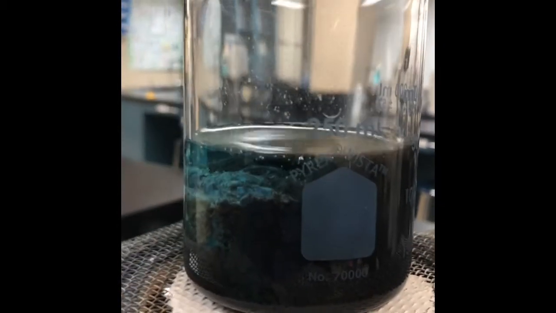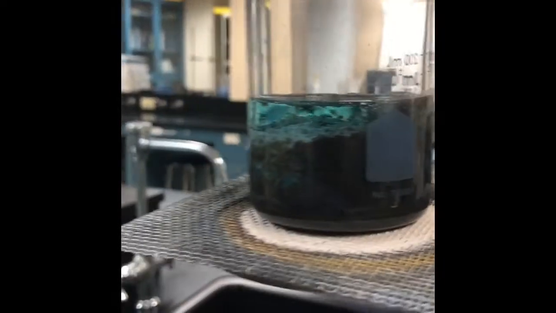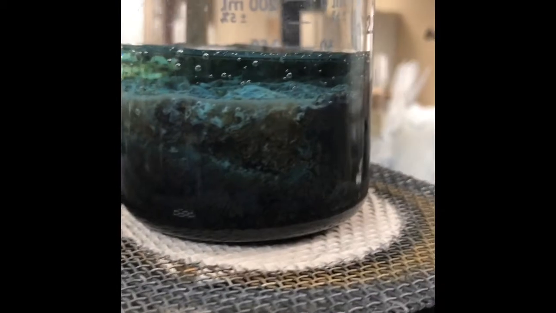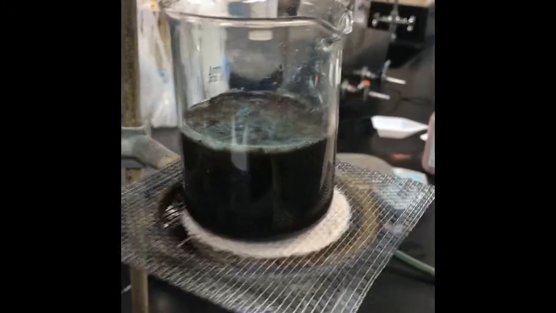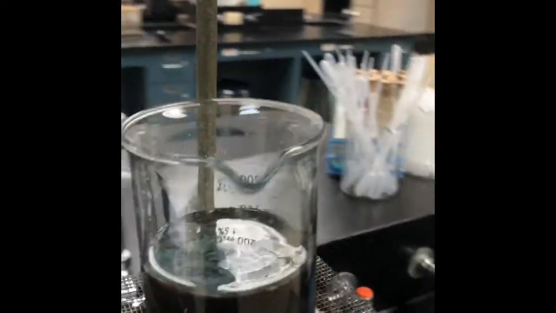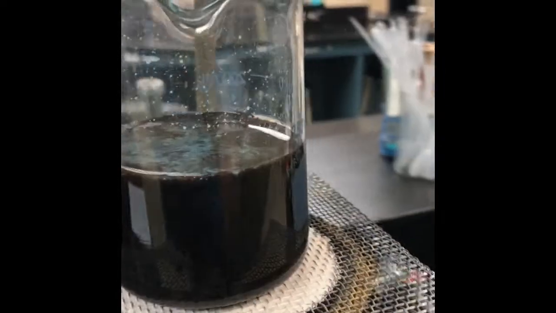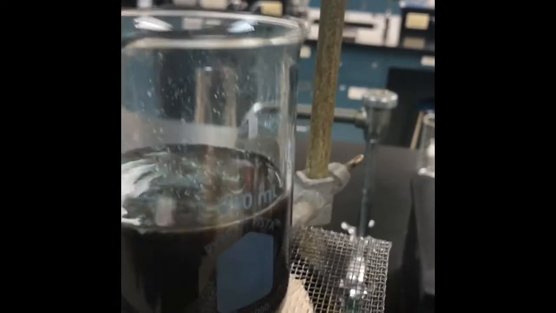It continues to boil. We can see that it's going to be converted to copper 2 oxide as we heat it up. Okay, so we're going to keep going until it's almost to a boil. And so we see more and more of it is being converted. As we near the end of this reaction, we're going to heat it until it just begins to boil. So we're almost to that point right now. The next step is going to be, we're going to let that solid settle, and we're going to decant the supernatant liquid.